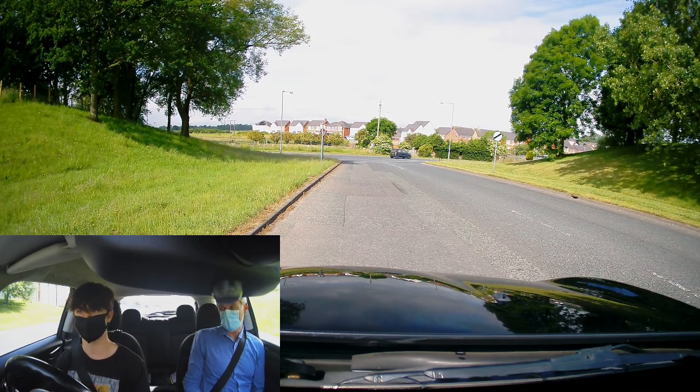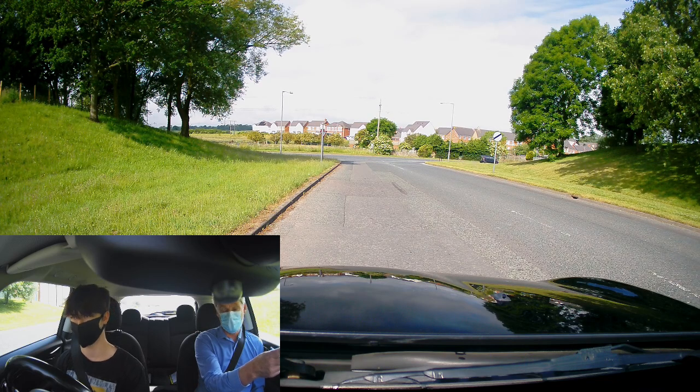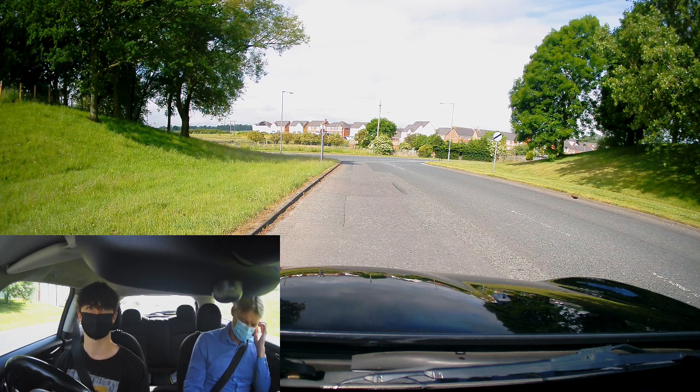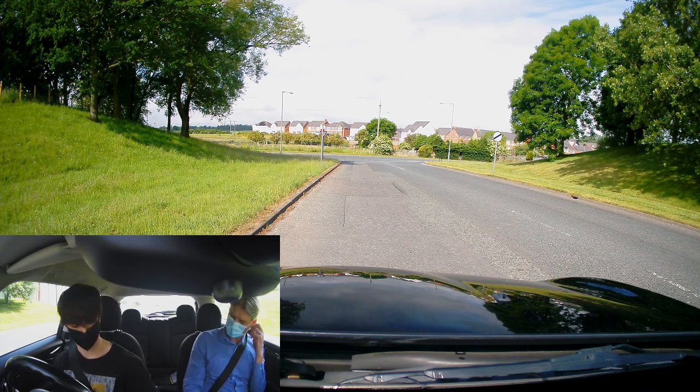Start of independent drive, drive to the end of the road, turn left, then follow signs for Newcastle. I will change them and I'll tell you in plenty of time. Drive on when you're ready. So we're looking for Newcastle.